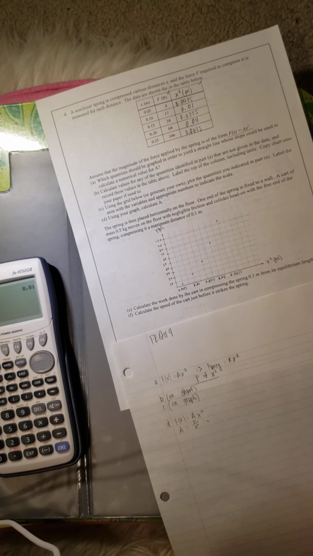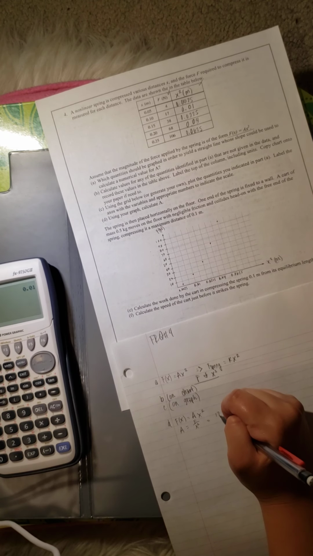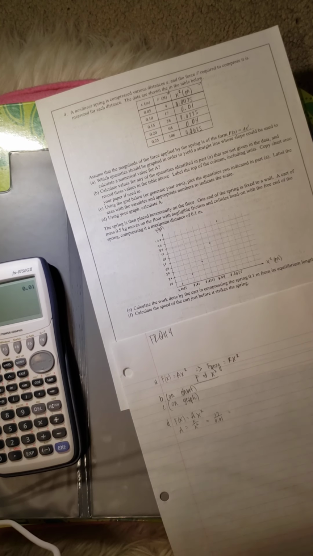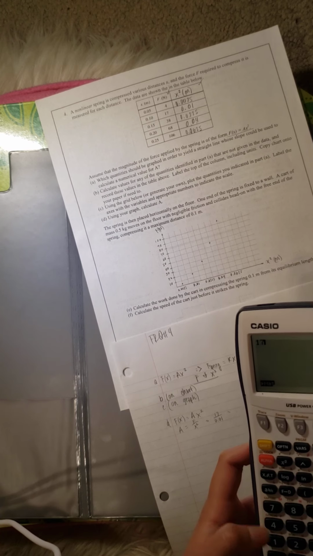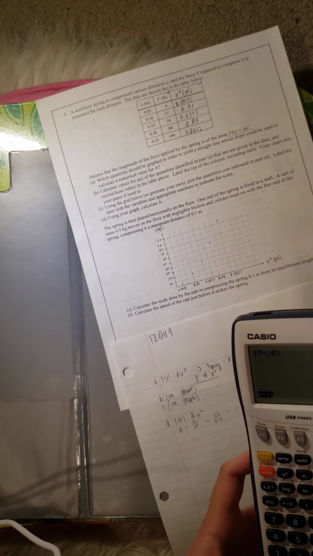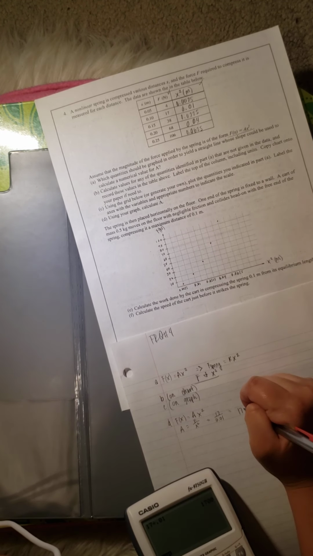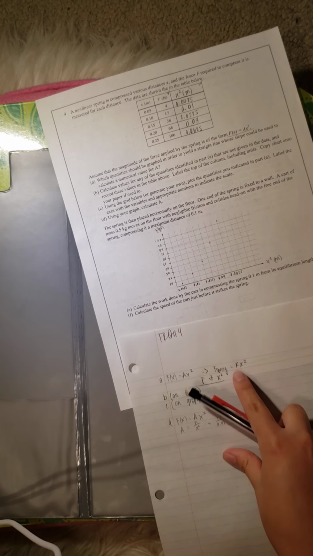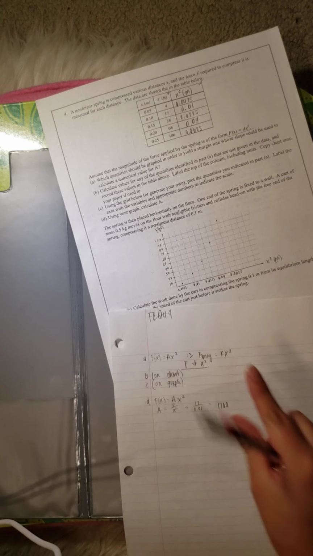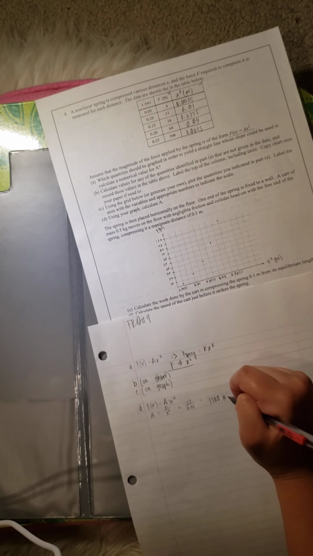So that's going to be 17. And like we already discussed, our A is our K. So units for that is newtons per meter.